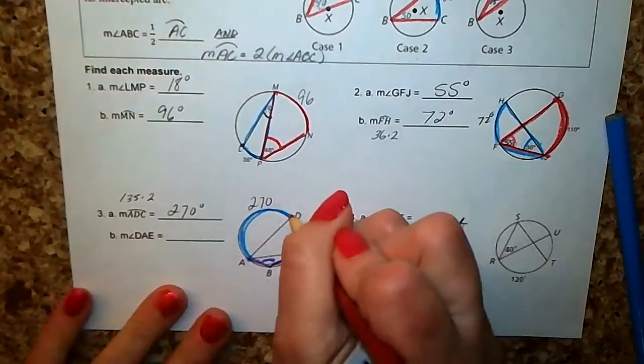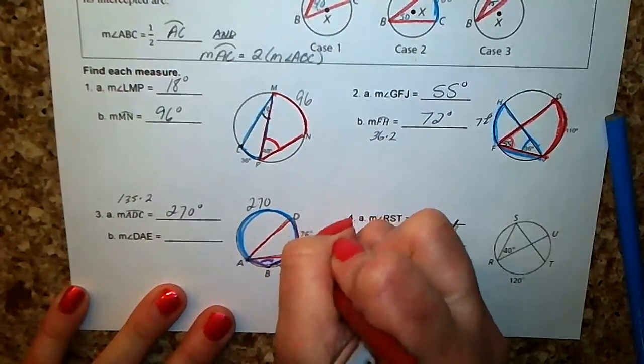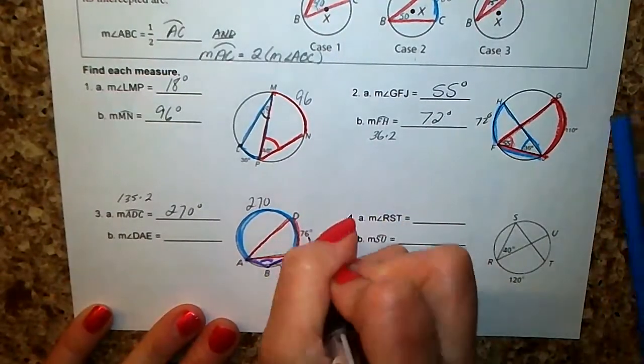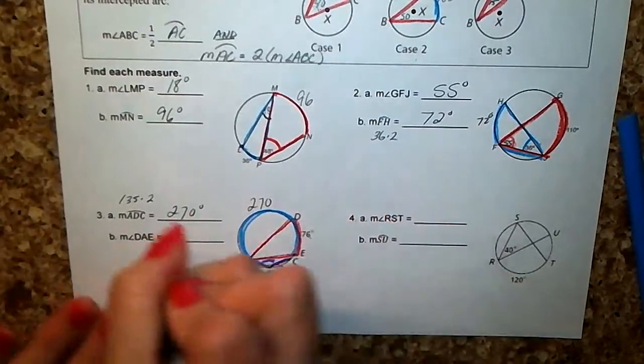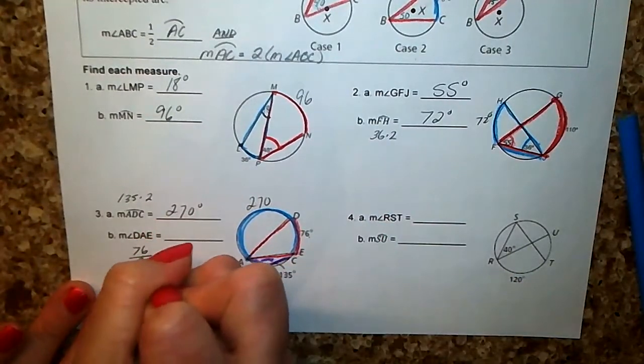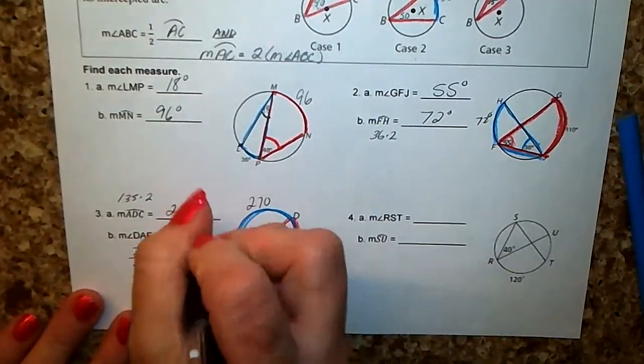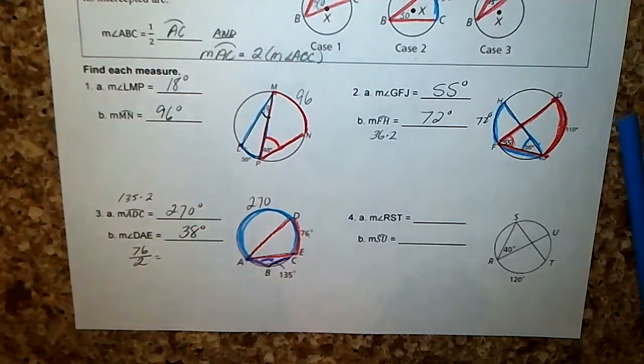We also have to find the measure of angle DAE. Now DAE goes with this arc right here. The arc is 76. Remember, the arc is always bigger than the angle. So we have to take that 76 and divide it by 2 to come up there with 38 for that angle measure.